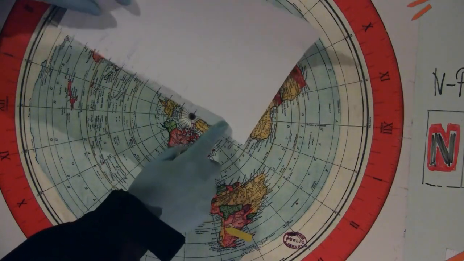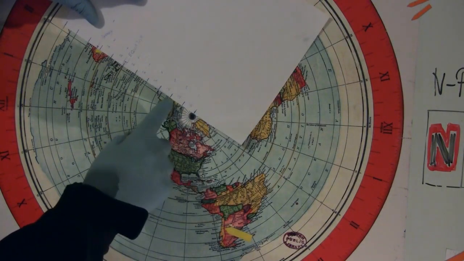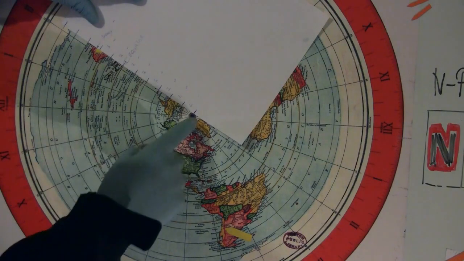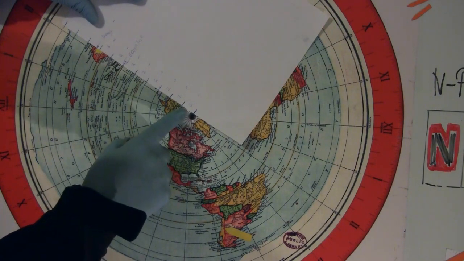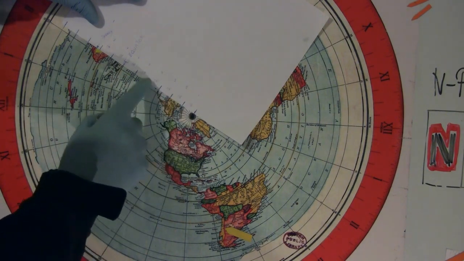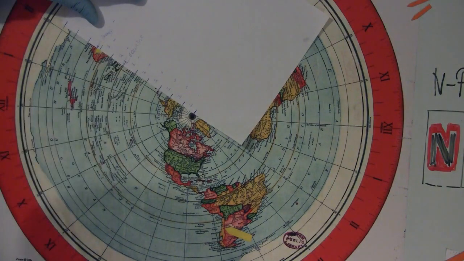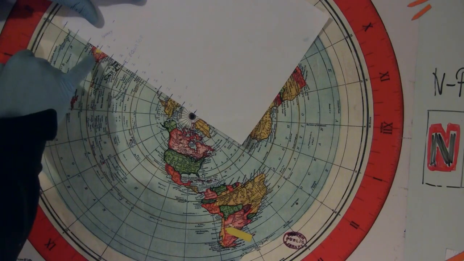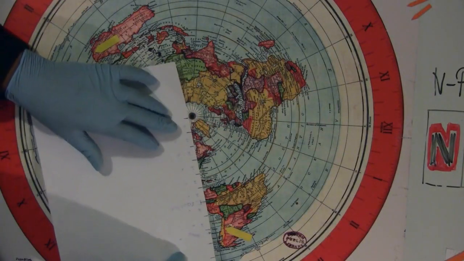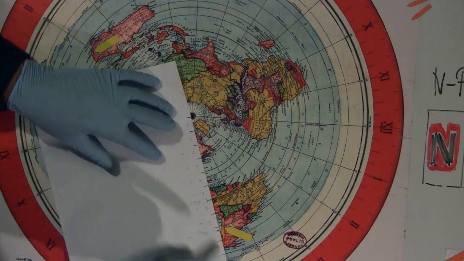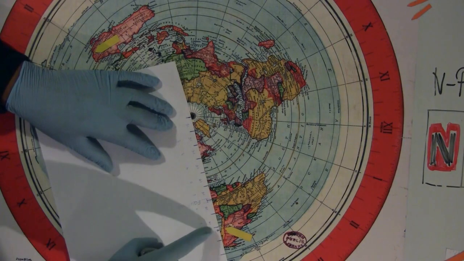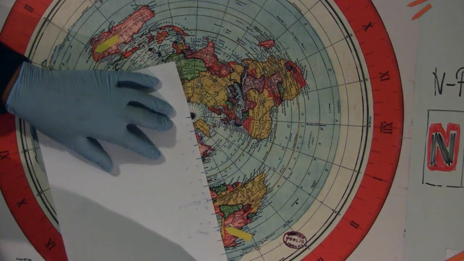From the North Pole, all the latitude lines. This is the equator. From the North Pole, you have 15 degrees and then 15 degrees, 15, 15, 15, 15, 15, 15. So it's 1, 2, 3, 4, 5, 6, 7, 8. 8 times 15 degrees plus 4 degrees to reach Sydney. Let me put it this way. From the North Pole, 1, 2, 3, 4, 5, 6, 7, 8 plus 3 degrees to reach Santiago.